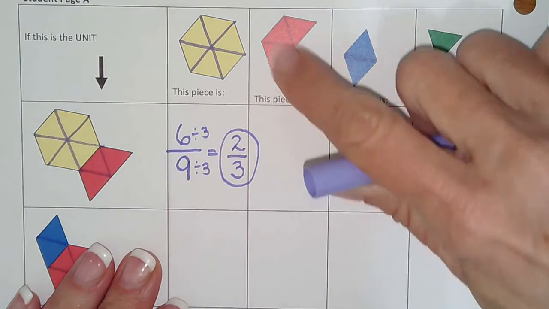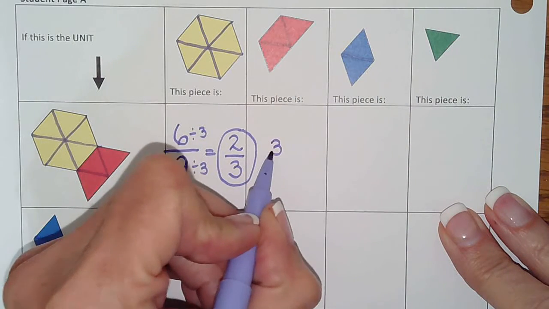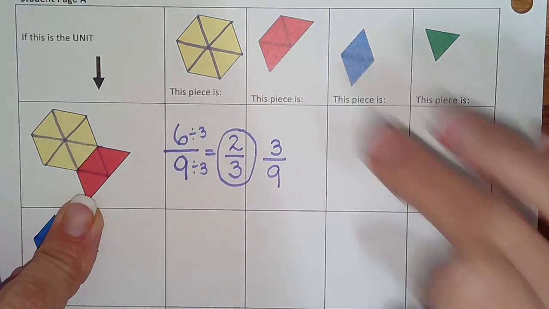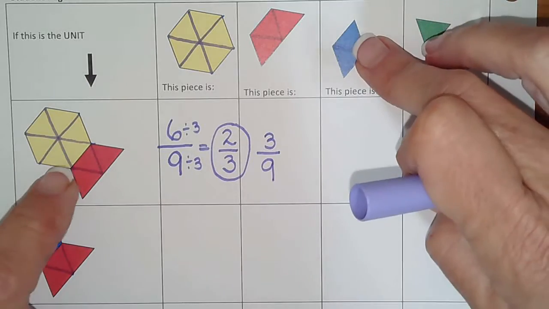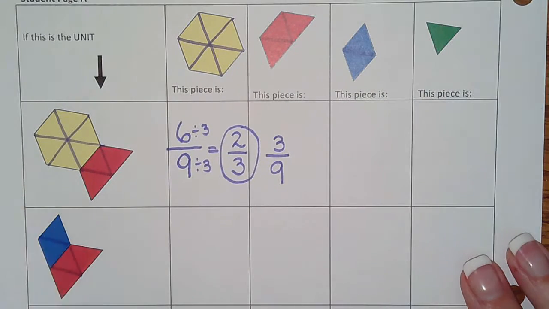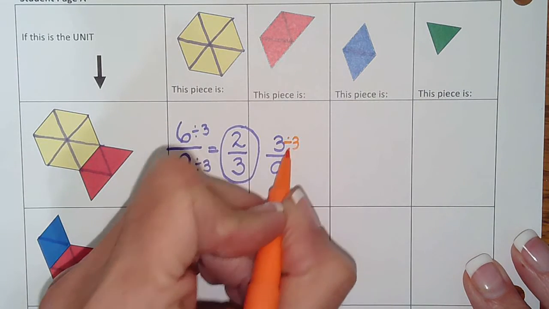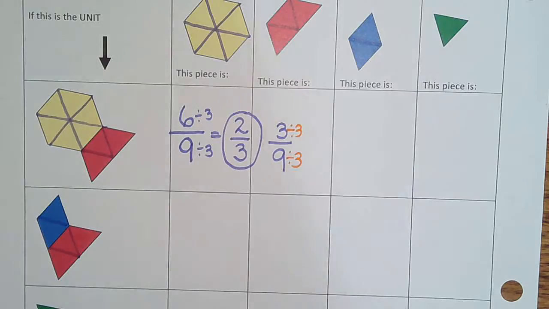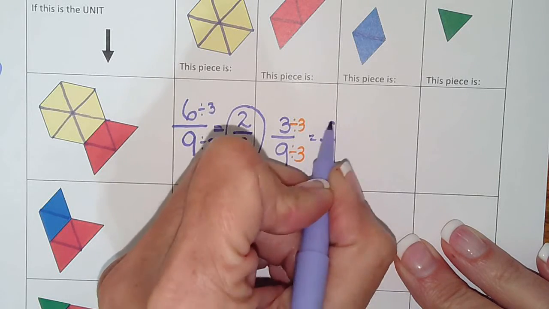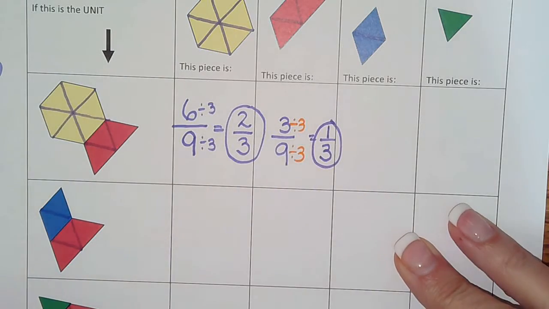So numerator, 1, 2, 3. Denominator, we already said, is 9. 6 plus 3. So this is the numerator, this is the denominator. Numerator, denominator, numerator, so on. So again, do you notice that that one can be simplified? What goes into 3 and 9? 3, right? So we divide both of these by 3. And we get the new fraction is 1/3. 3 divided by 3 is 1. 9 divided by 3 is 3.